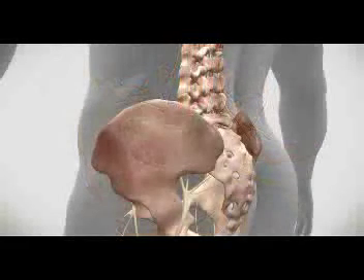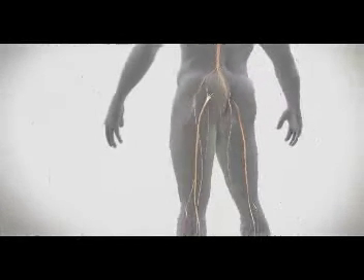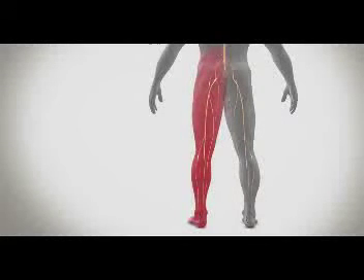For some patients, the pain can also be felt in nearby areas where the spinal nerves from the lower back also extend, such as the leg and foot on the affected side.